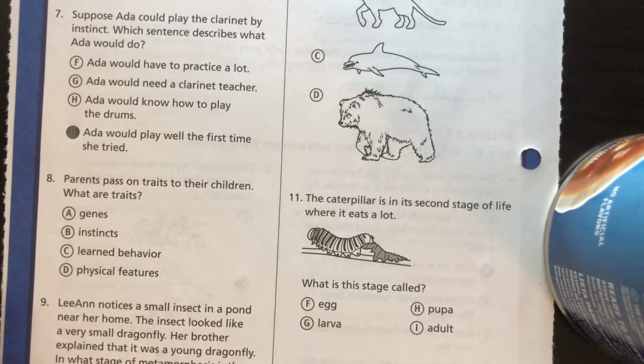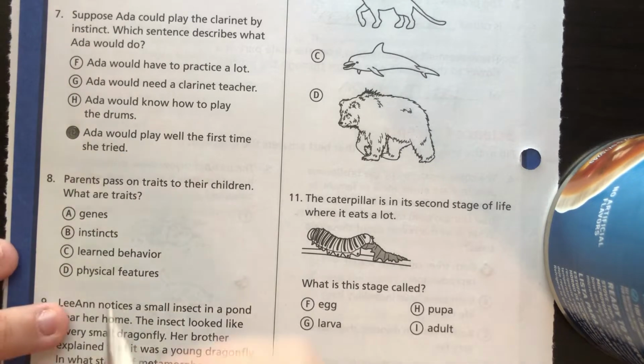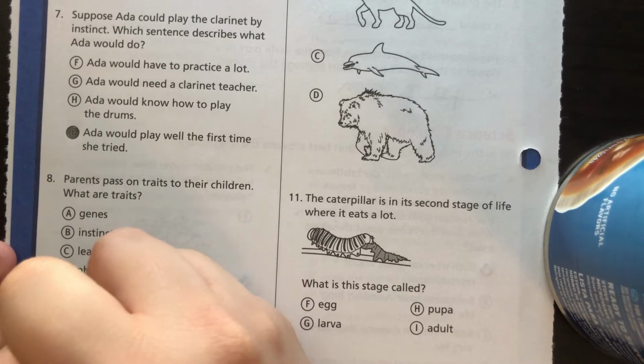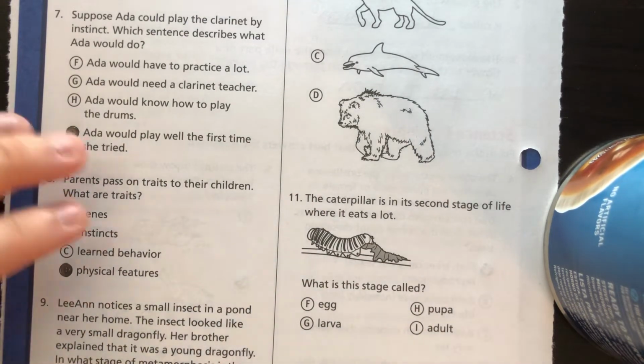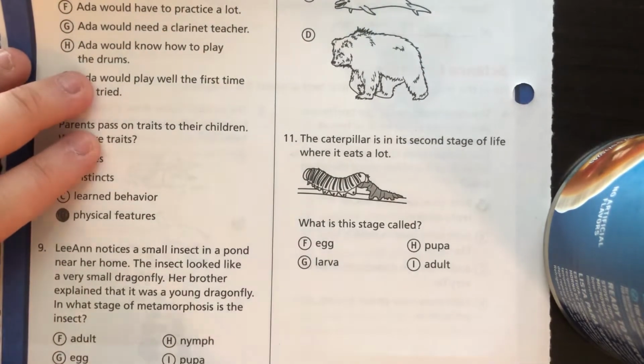Parents pass on traits to their children. What are traits? Traits are physical features. So for example, I have brown hair and Maria has brown hair because she gets my physical trait of brown hair. I passed on that trait to her.